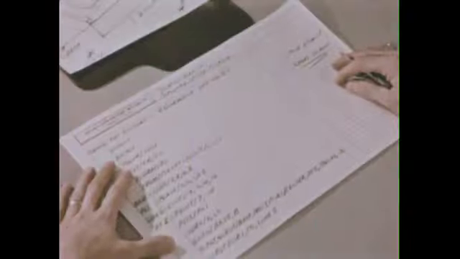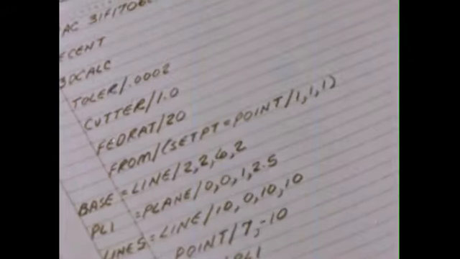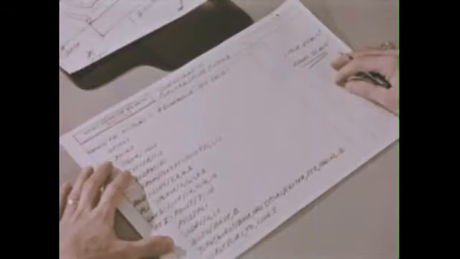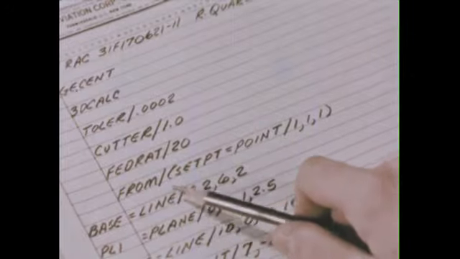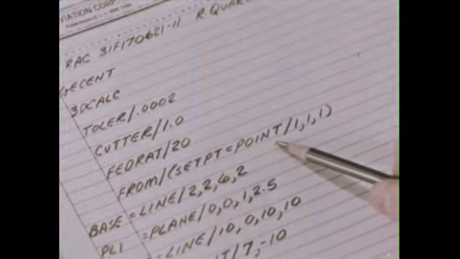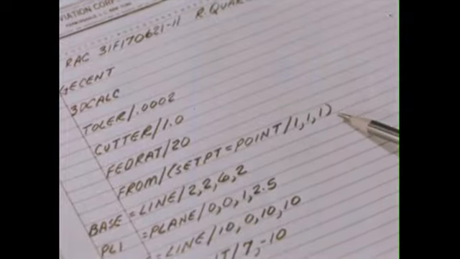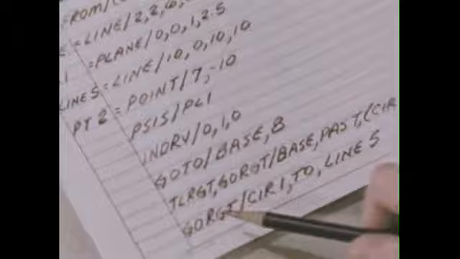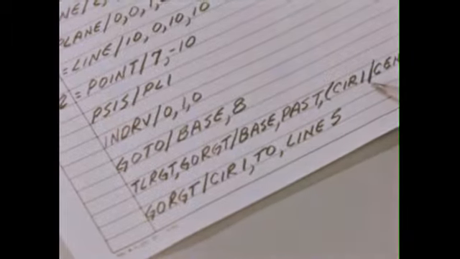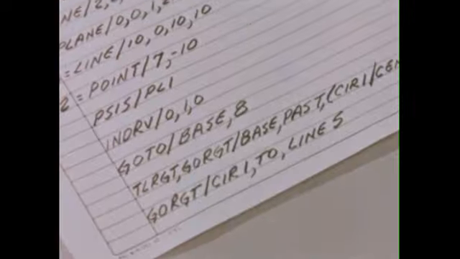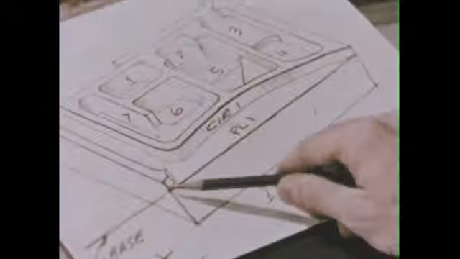Those words on there look sort of familiar, but different. That's right. They're a kind of pidgin English. This information will command the tool to start from the point called set point, which is defined as the point with coordinates 1, 1, 1. With the tool on the right, it is instructed to go right along the line base. At this point in the operation, the tool is sent forward to start cutting a previously defined circle about a previously defined point 2. Now here's that circle on the sketch.